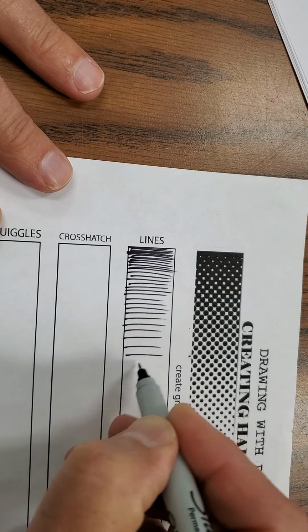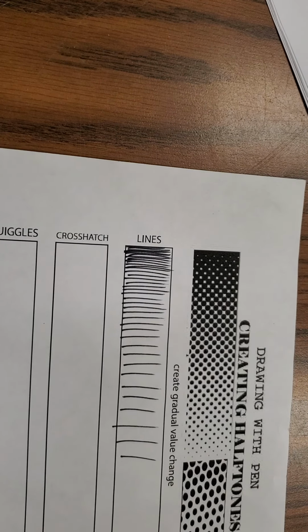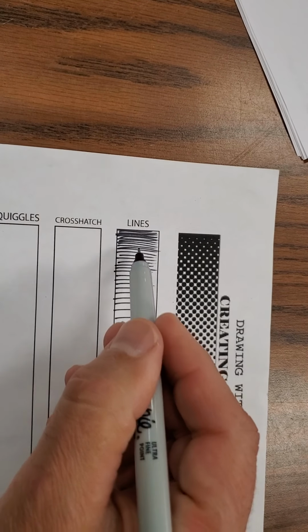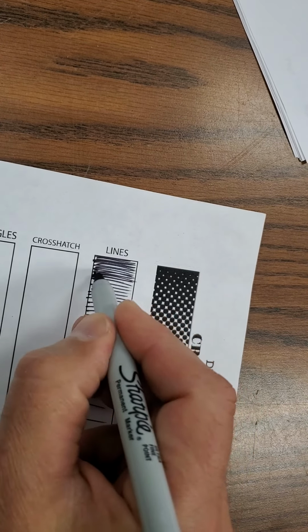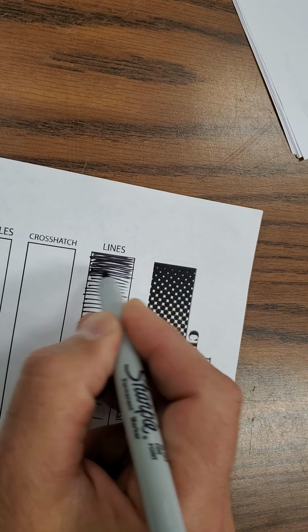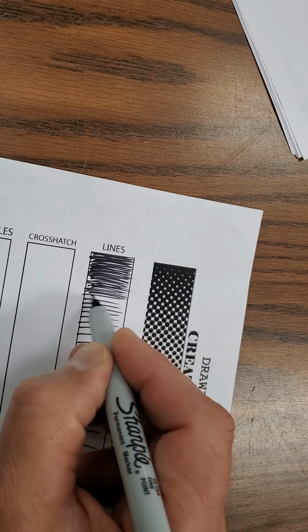Now when you do this, when you look at it from a distance sometimes, you can tell, does that fade? Right now mine is kind of dark and then all of a sudden it's just light. So I need to go back in here and put more lines that are closer together so it becomes darker, and I'm gonna overlap more lines in here. So I want to get this a gradual fade.